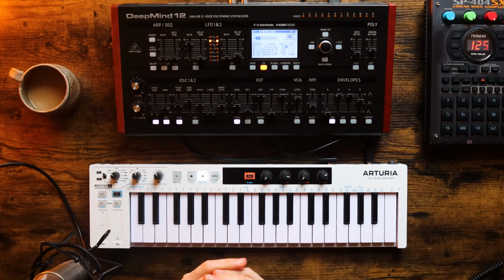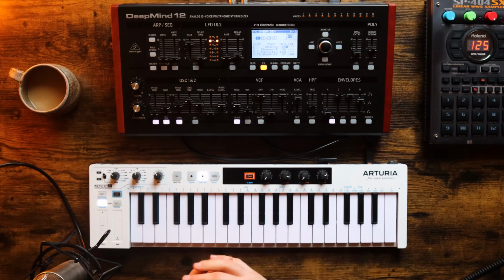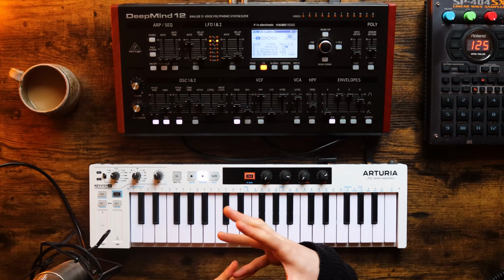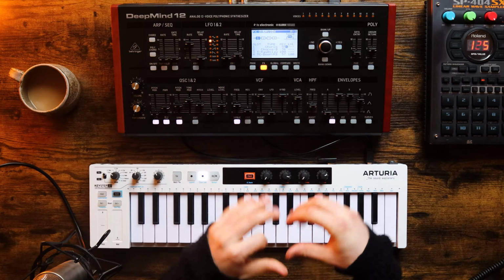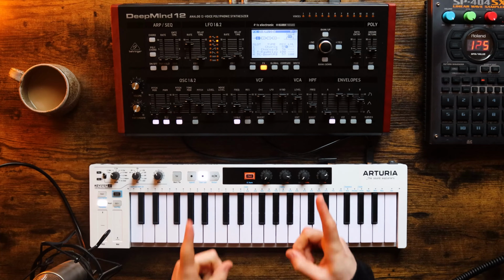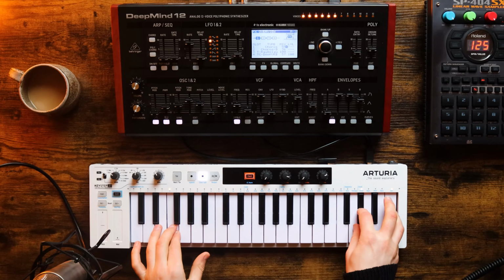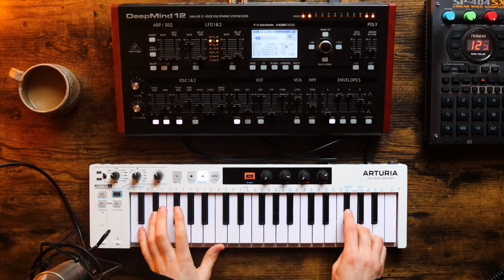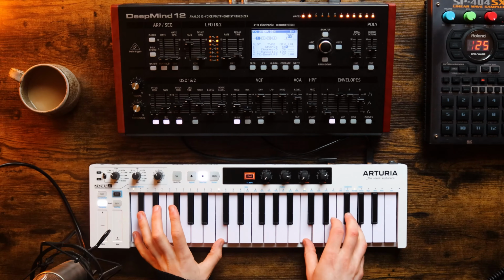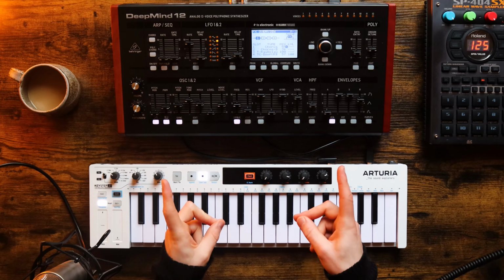And the cool thing about this is that the techniques and building blocks of the Deepmind 12 are very similar to any other analog poly or virtual analog poly, so you will be able to do this on your own synths and VSTs, and that means that you too can feel like you're in an action movie or a dystopian nightmare. Ooh yeah, let's get started.